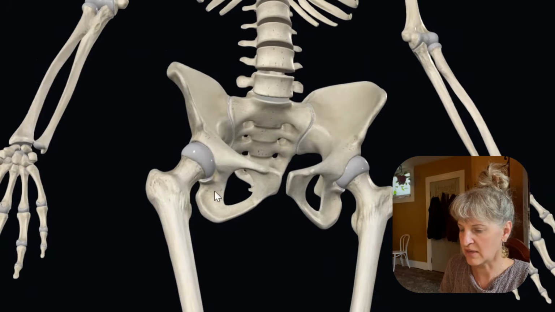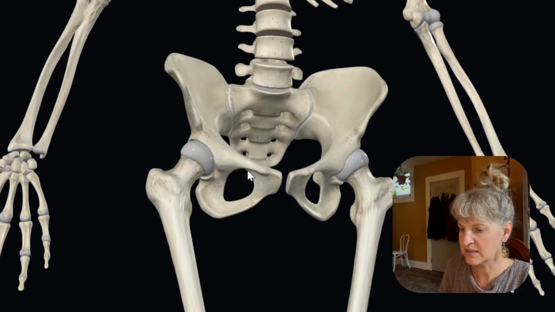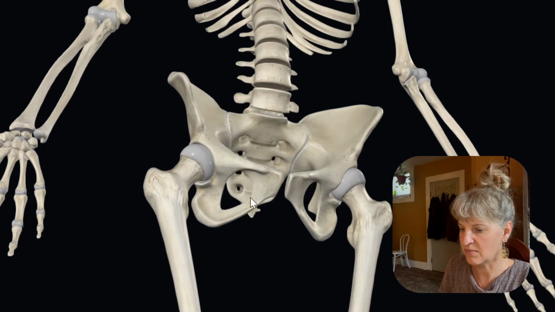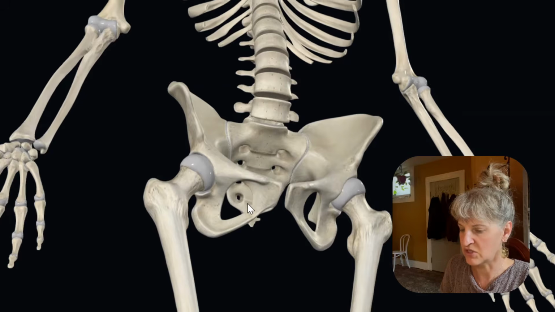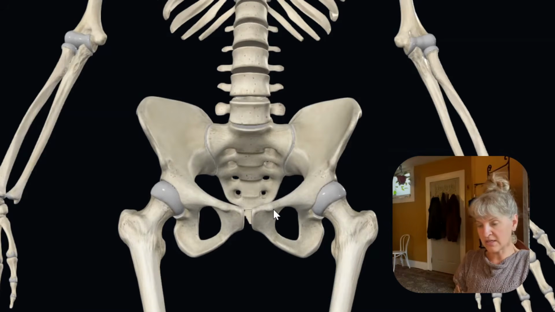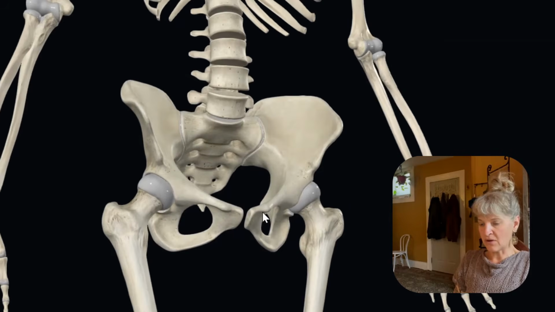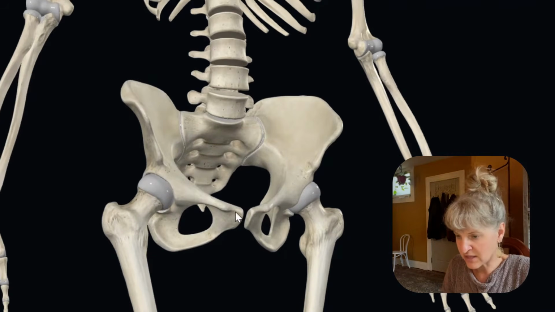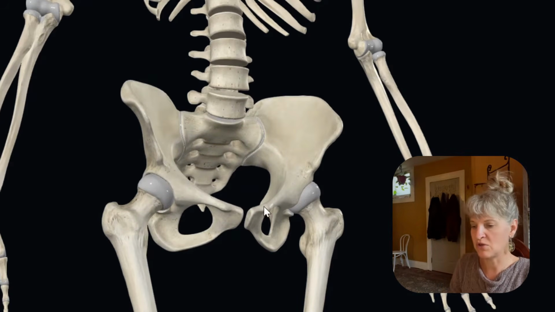But the pubic area here, we've got the ramus, which is this area right in the middle. Superiorly, that's the superior part, and then the inferior part would be this part down below. It also is kind of on the ischial part. And then we have the pubic crest, which is right in the front. If you were to feel down onto your groin and feel that bump all the way in the front under your mound, that would be the pubic bone.